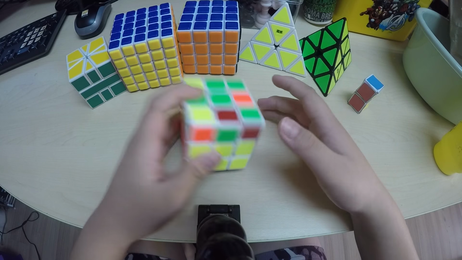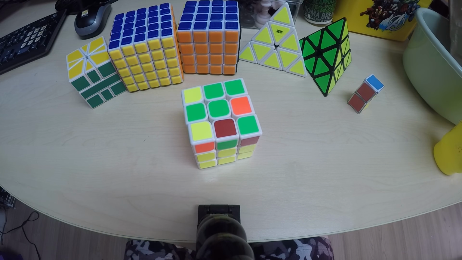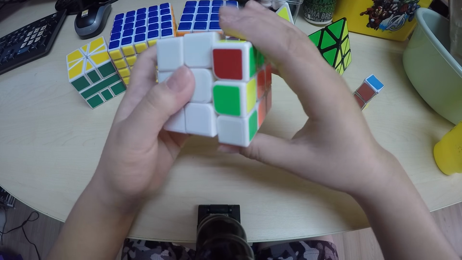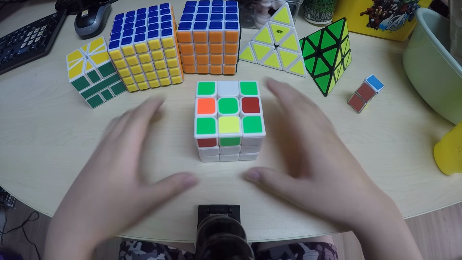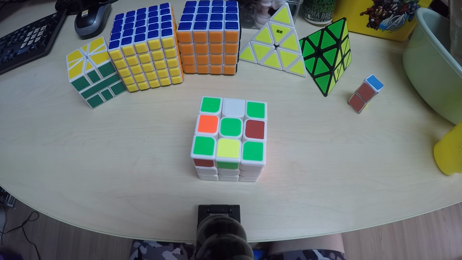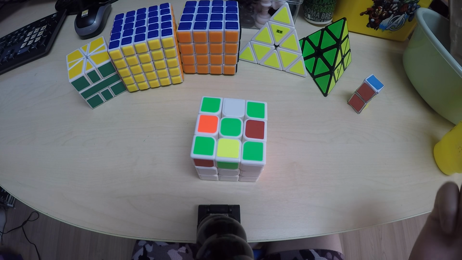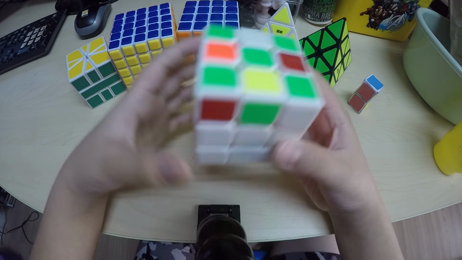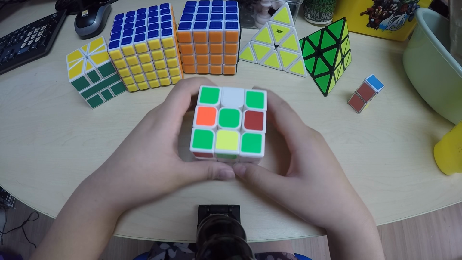This process is also called first two layers, but it is the advanced version. Okay, so let's get started with the last layer on the edges.